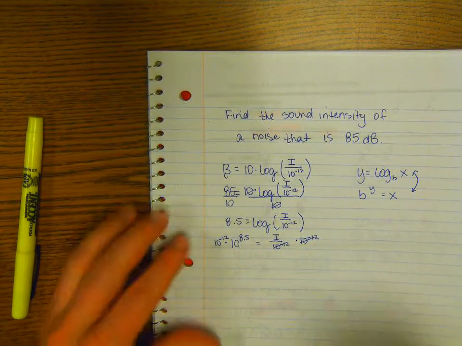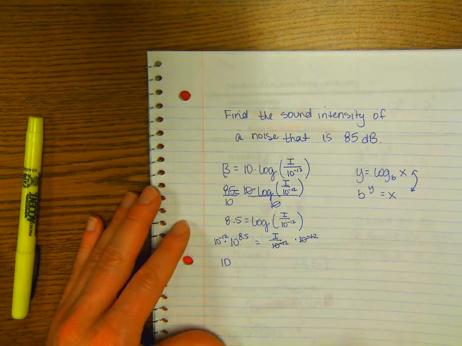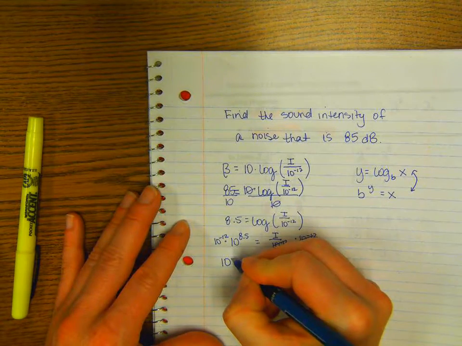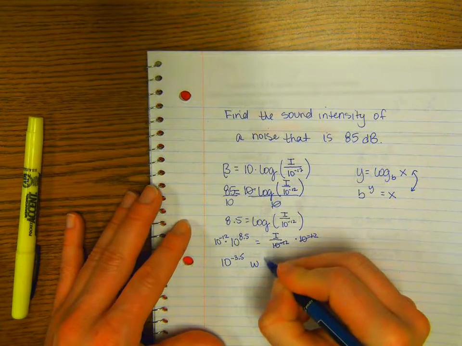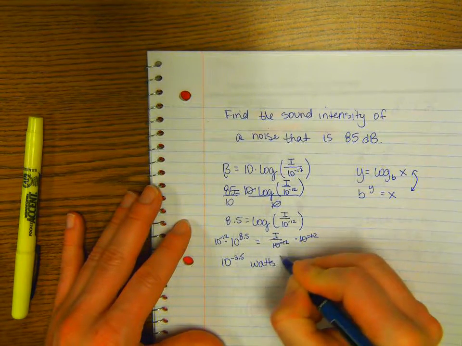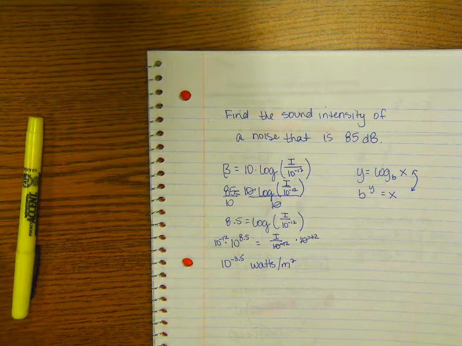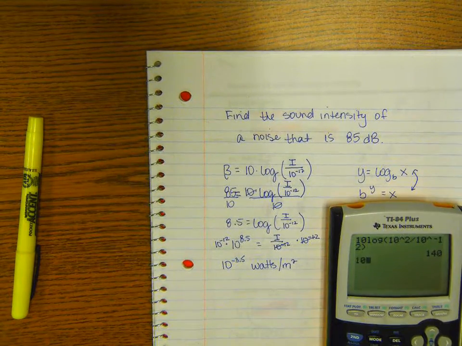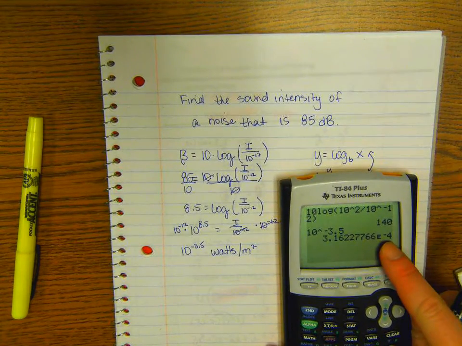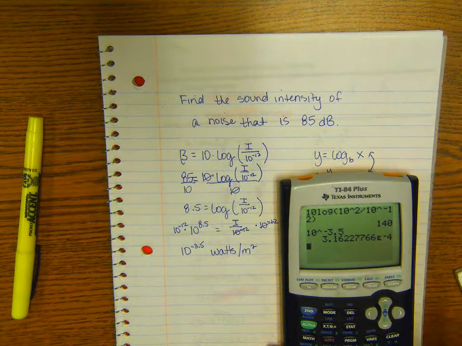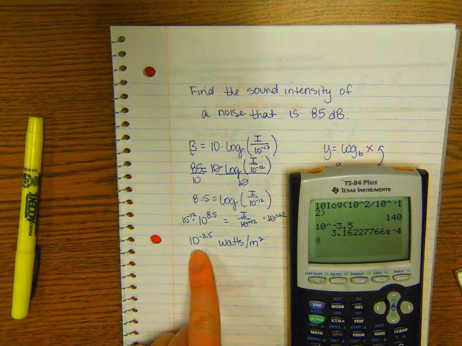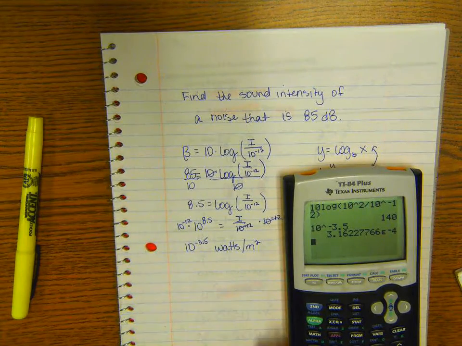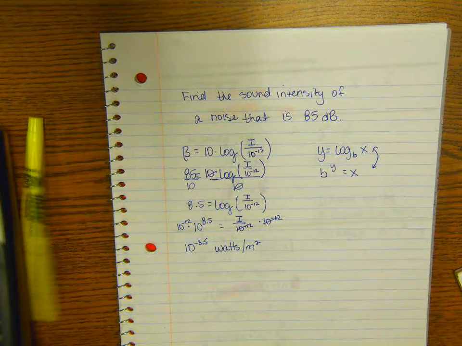Add the exponents, right? 10 to the negative 3.5, and the units are watts per square meter. Because it's not exact, you could also actually calculate it, but it's going to be 0.000316 if you're doing it that way. So it's pretty small, so I think we should just leave it as a power of 10. Okay?